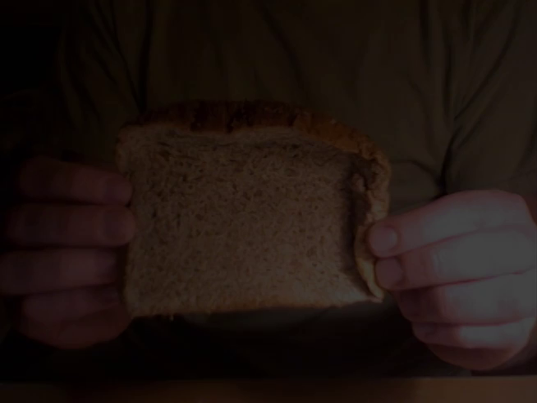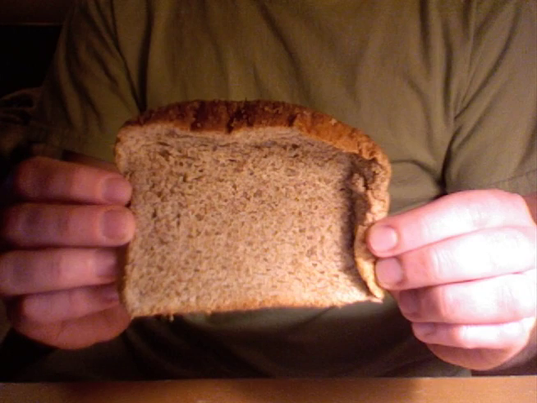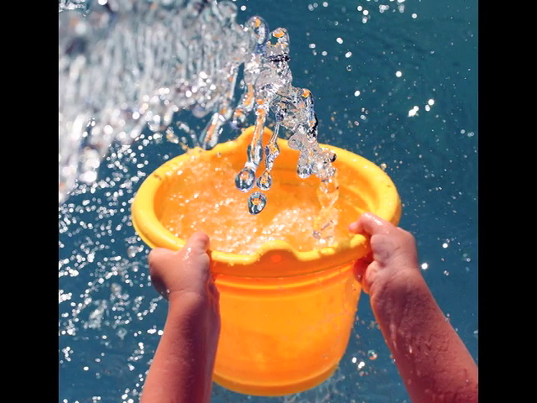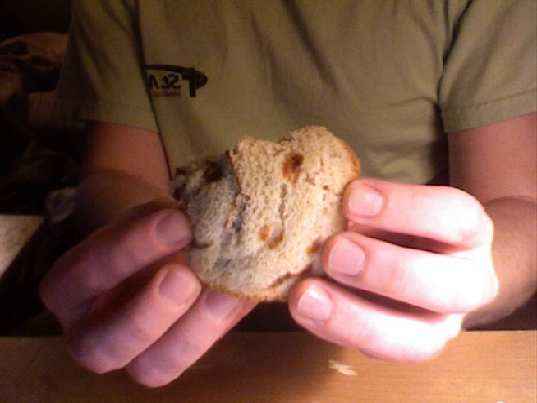Confused? Here, let's look at this example. If I take this piece of bread and put it in a bucket of water, it floats. But if I take the same piece of bread and roll it into a ball and then stick it in the water, it sinks. Why, you may ask? Because the stuff stayed the same, but the space changed.